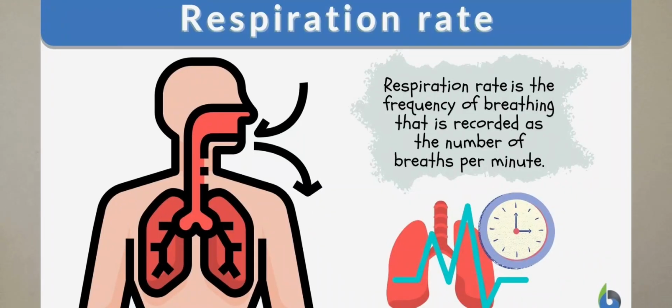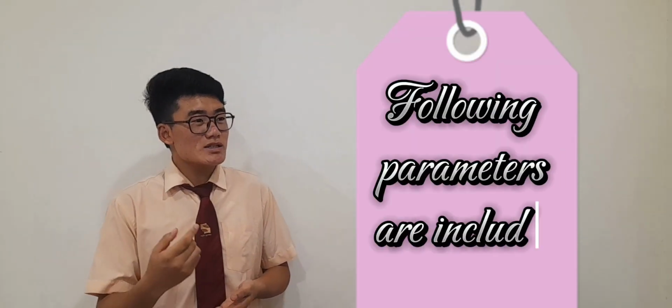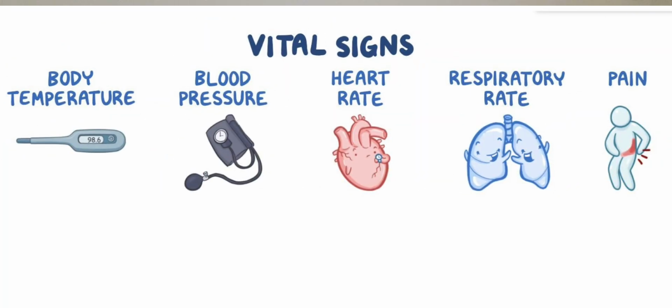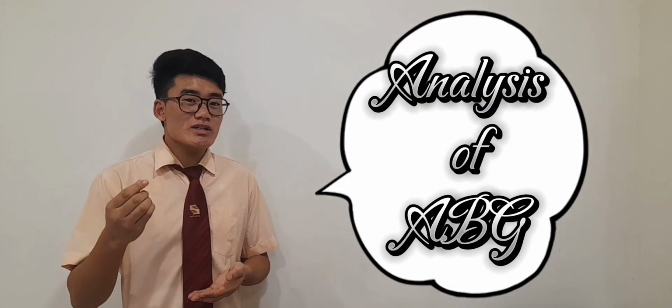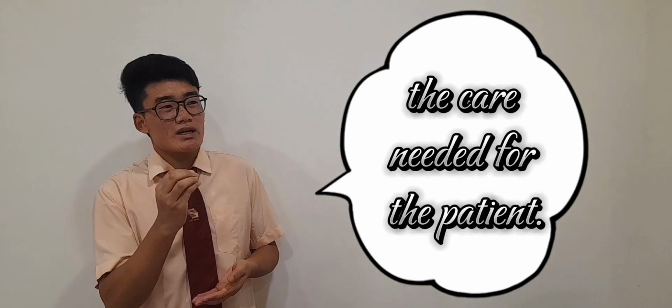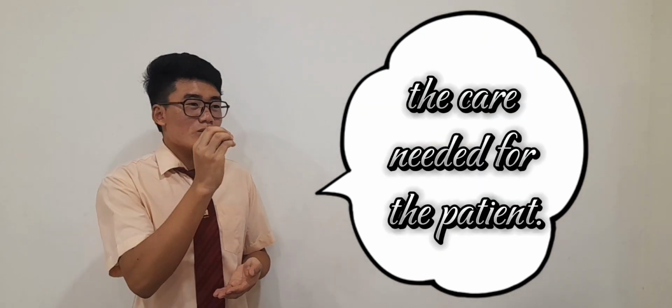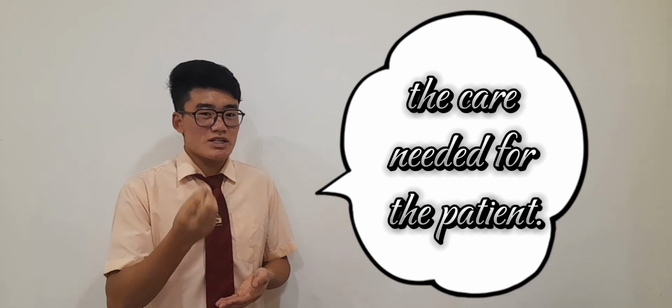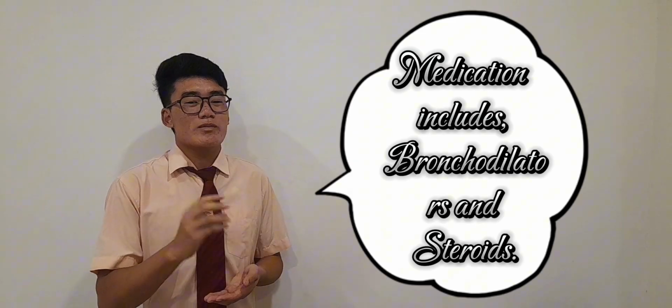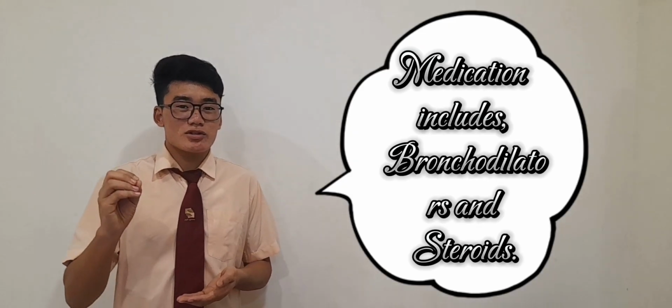Number one is monitoring the patient's respiratory status. In monitoring the respiratory status, we first assess the patient's vital signs, listen to the breathing sounds, and finally analyze the ABG. By ensuring vital signs, breath sounds and ABG, we can determine what care we have to provide to the COPD patient. The second one, medication administration, involves everything from bronchodilators to corticosteroids.